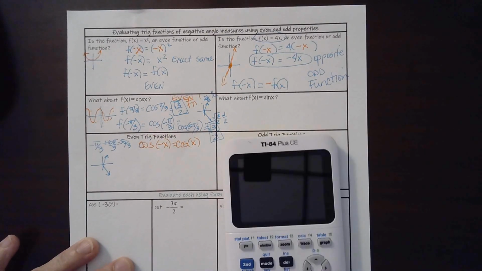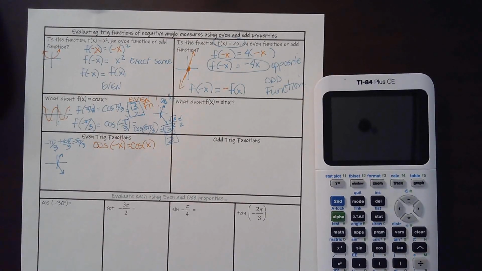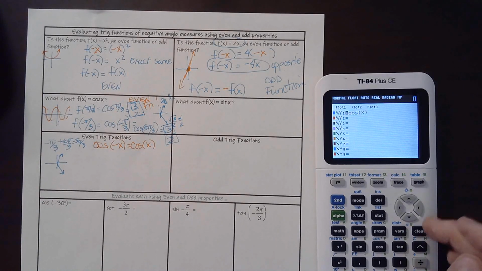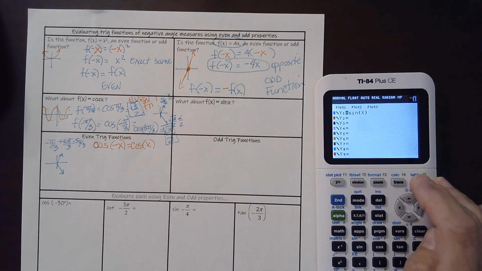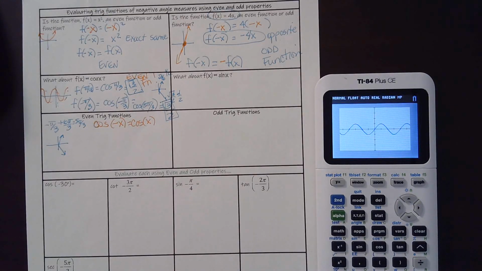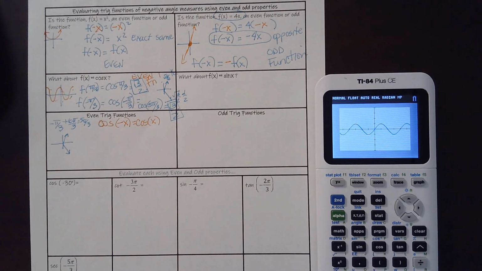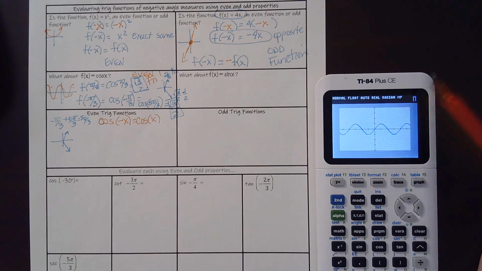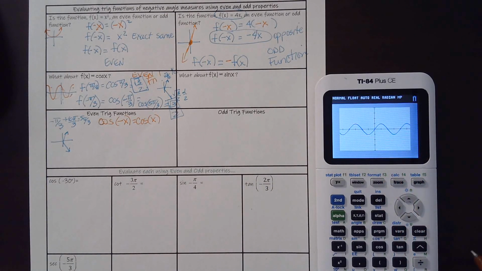Well, if I put my graph up here, or calculator up here, let's see what we can come up with. Let's see if I can do a little better. Okay, so I'm going to go back into y equals. I will clear this out, and I will type in sine of x. And I will close it, and then I will graph. So this graph, you have to kind of look at it a little bit closer. This graph, there's no symmetry with respect to the y-axis, but there is symmetry with respect to the origin.